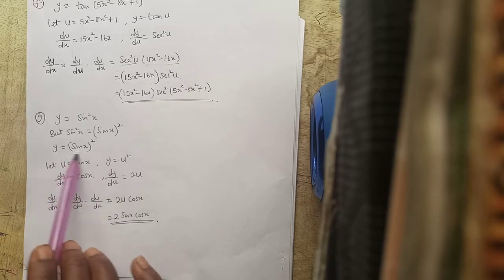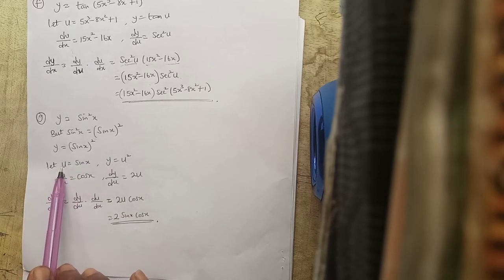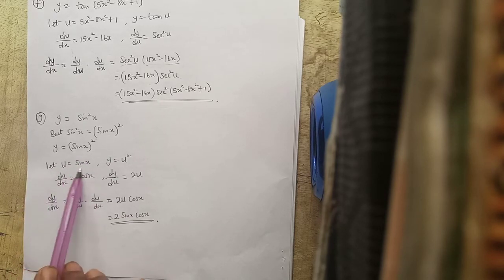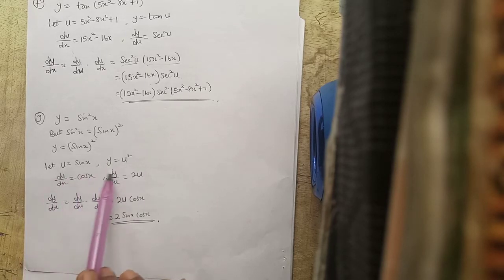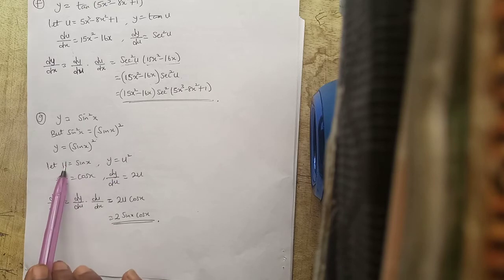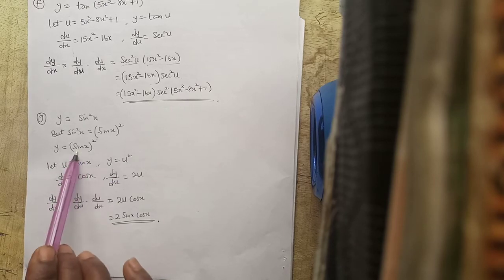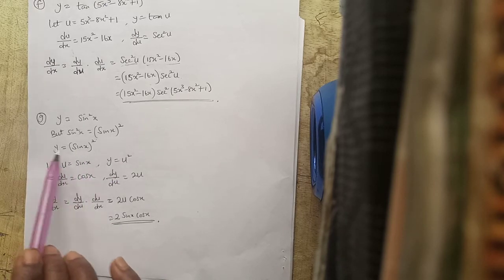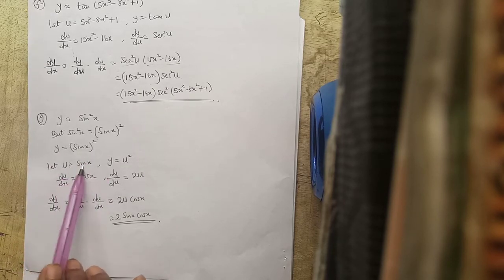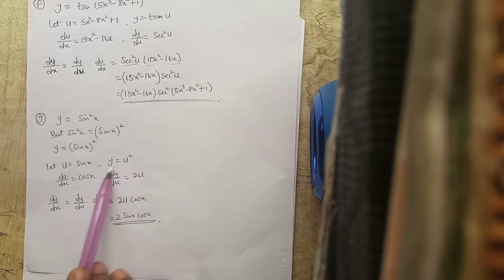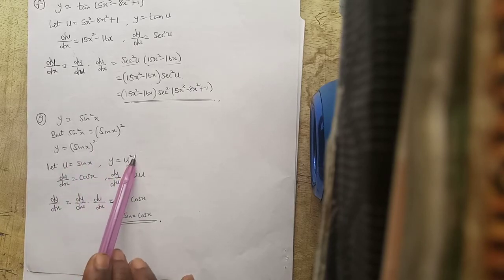Now you set the function inside the bracket to be equal to u, like we have been doing. Let u equal sine x, right? So that y will be equal to u squared. Don't forget that if you let u be equal to sine x, then y will now be u squared. So let u equal sine x so that y equals u squared, right?